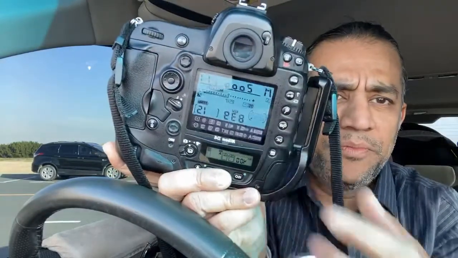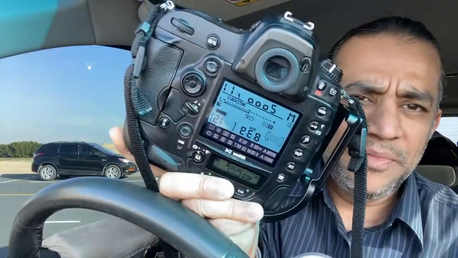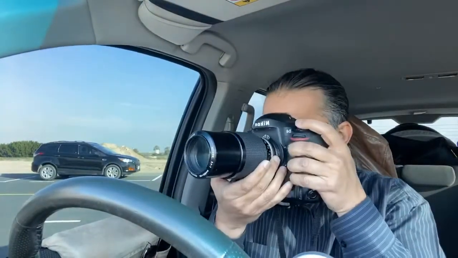I am changing the ISO now. Oh, basically, you know what? Let's go back. I want to change. Wait. Okay. Here it is. I'm going back. ISO 400. Okay. This is ISO 400, 2000 shutter speed, f11. I'm taking a shot.